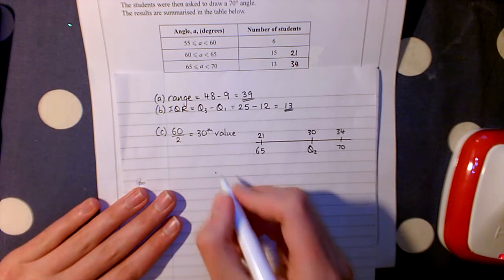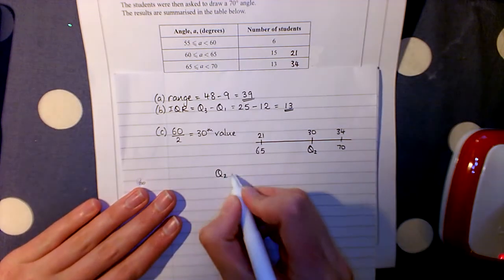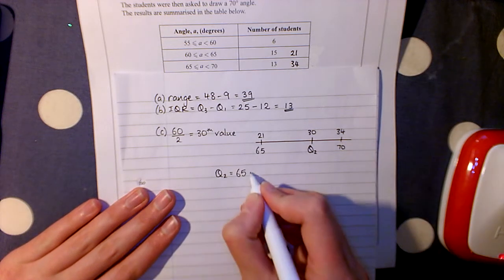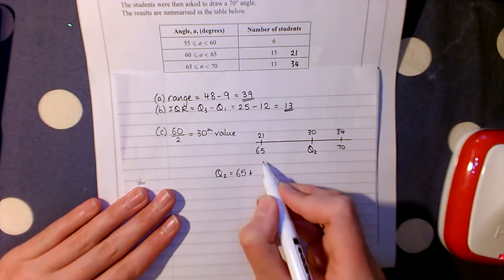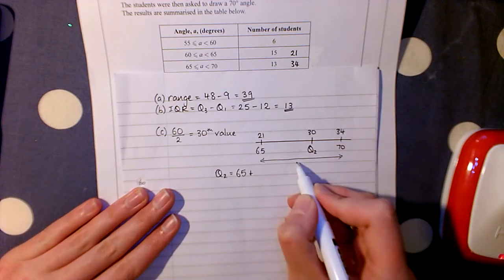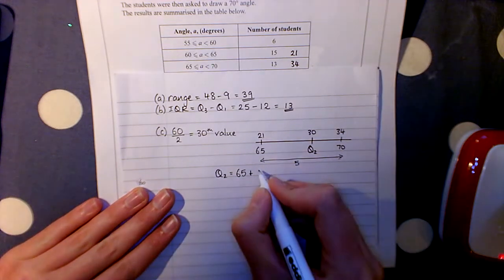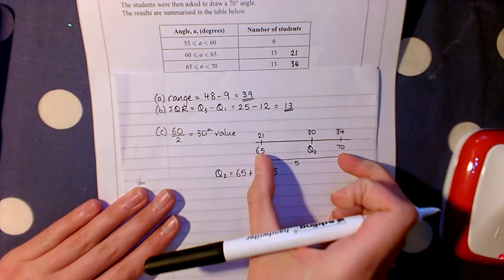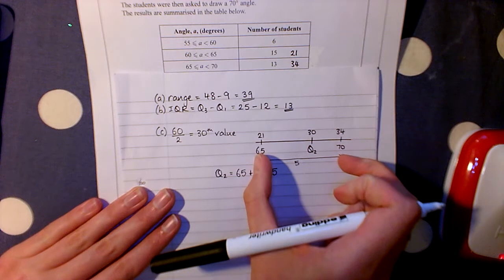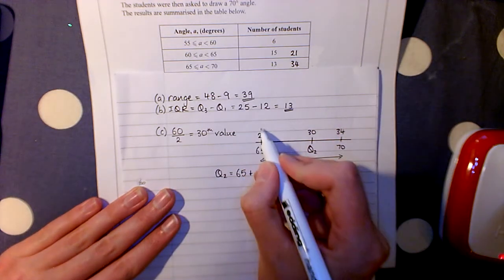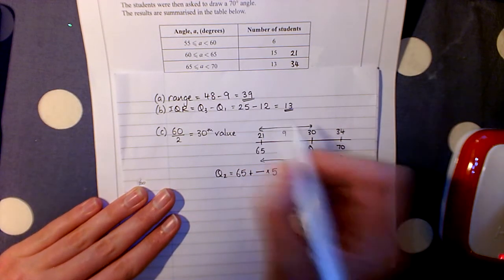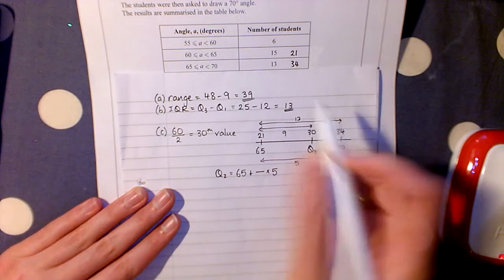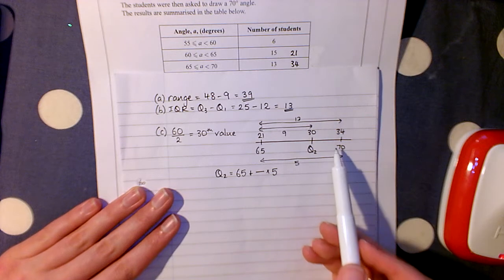Now there are different ways to find Q2, but the way that makes most sense to me is to say that we know the number's higher than 65, so we're going to start at 65, and we need to add on something. Very particularly, we know the size of this gap is 5, so we need to add on some fraction of 5. We want to come some fraction of the way through this class. And how do we work out what fraction of the way through? We look at these numbers. So we've got a gap of 9 here, and we've got a gap of 13 here. Of course we have a gap of 13 here because there were 13 students in this group.